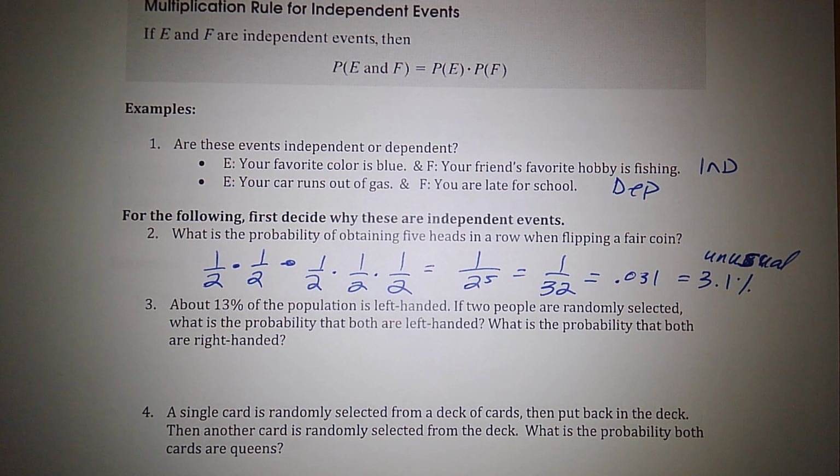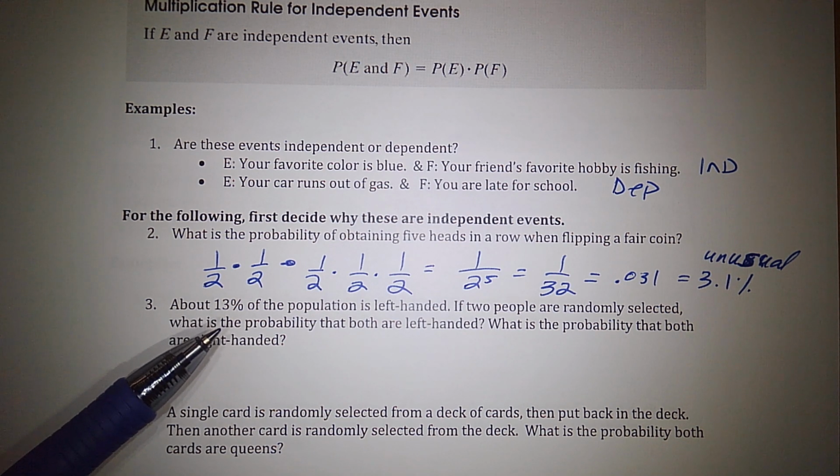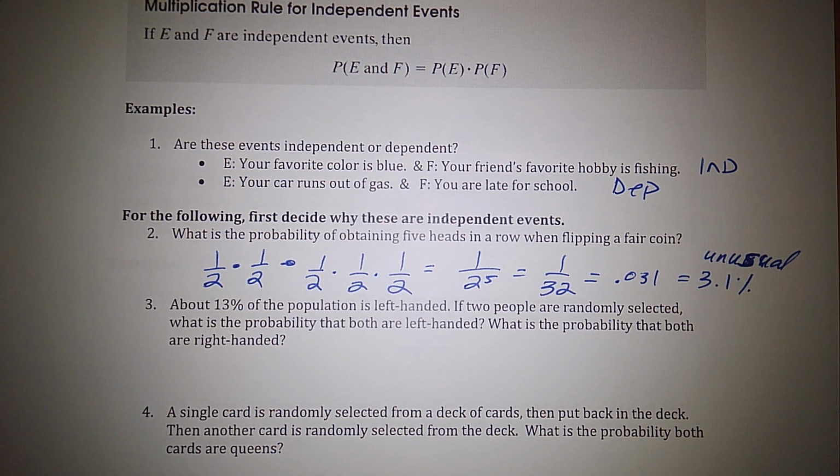Number 3, about 13% of the population is left-handed. If 2 people are randomly selected, what is the probability that both are left-handed? What's the probability that both are right-handed? So if I've got all 330 million people in the United States, and I know that 13% of them are left-handed, I randomly go into that hat of 330 million people and I select one name.